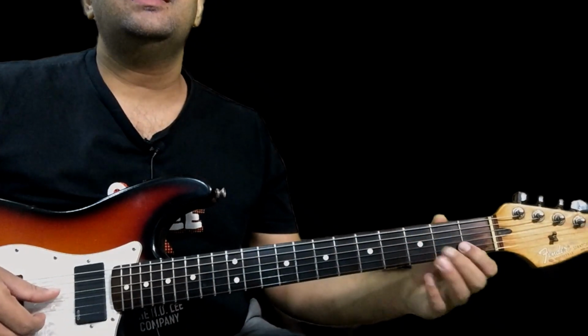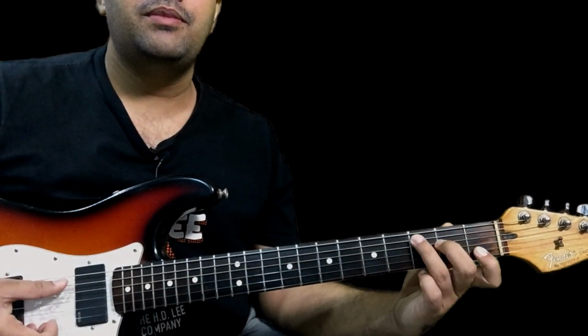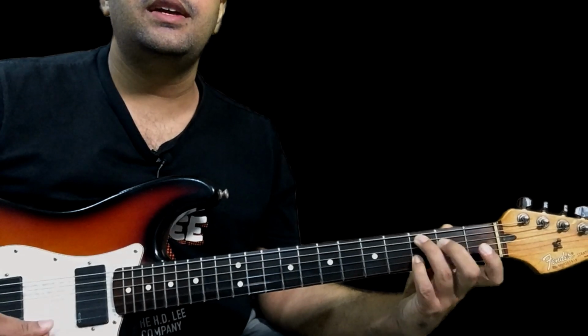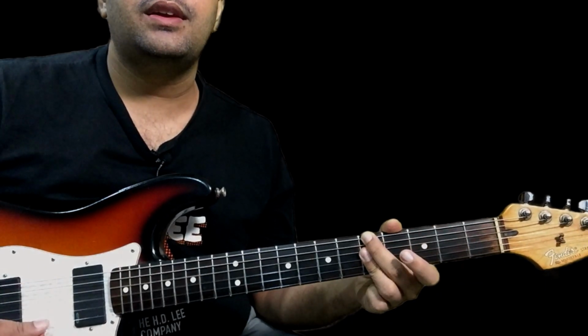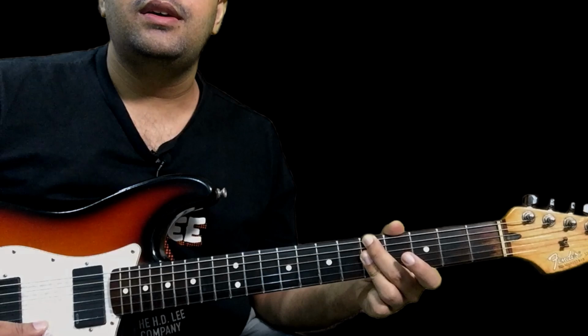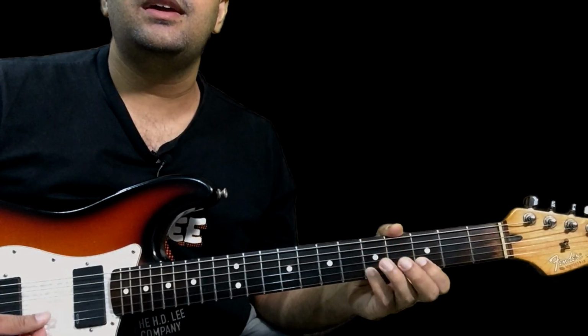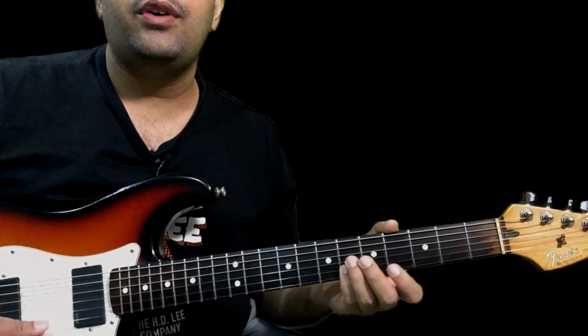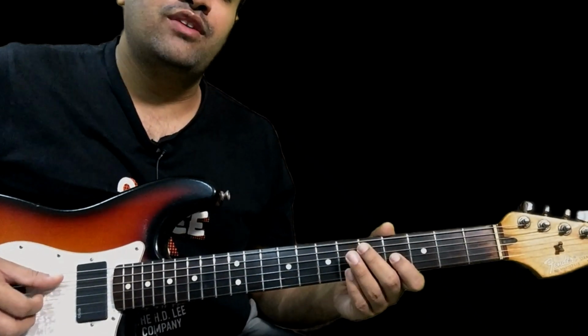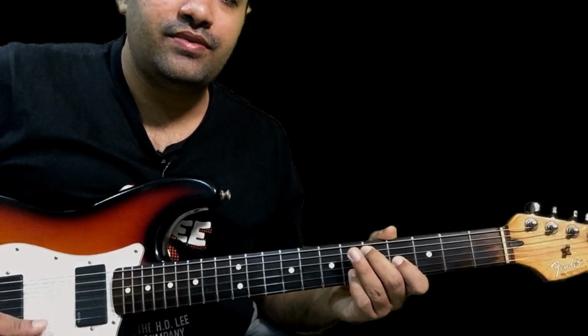Then we have the melody C. For this I am using a C major. Jan, D, D. Then for the E I am using an A minor 7 chord, and then J, D, E, F. Now for this I have chosen an interesting chord, which is a D minor 6 chord.